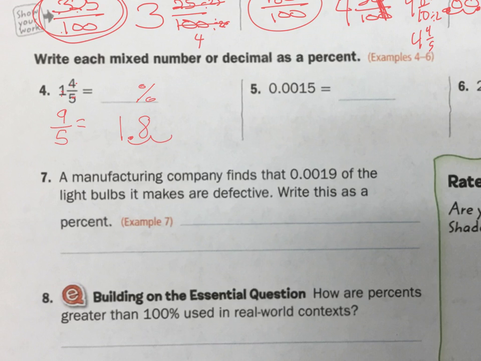1, 2. And then I have my percent. But I need a number to fill in here. So it is 180%. Okay. So 180%.